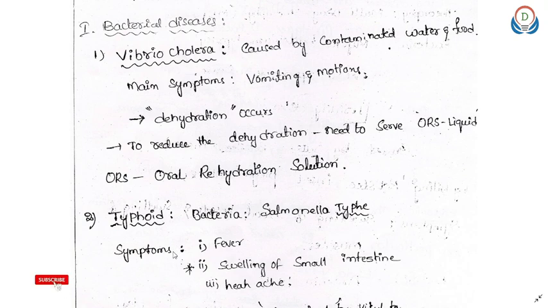What are the symptoms we can see? When we get typhoid, we see symptoms of fever. We get a fever, and the second one is swelling of the small intestine. Swelling means vapu, inflammation. Swelling of the small intestine and headache. These are the symptoms while we get typhoid.